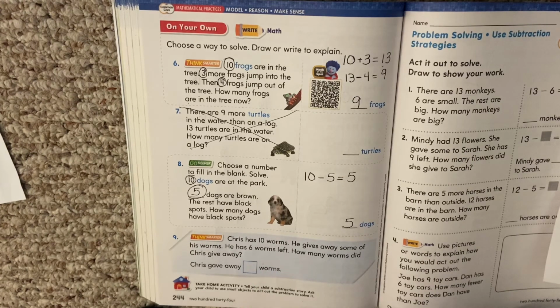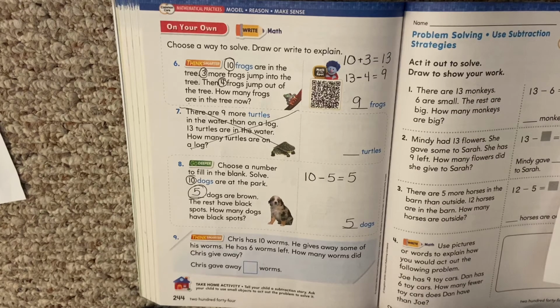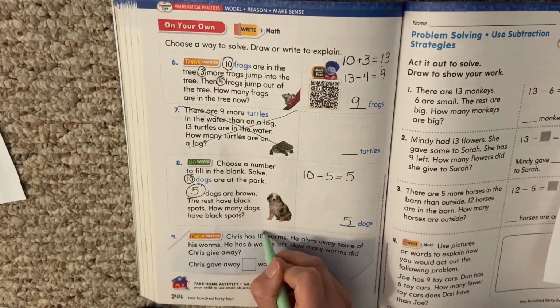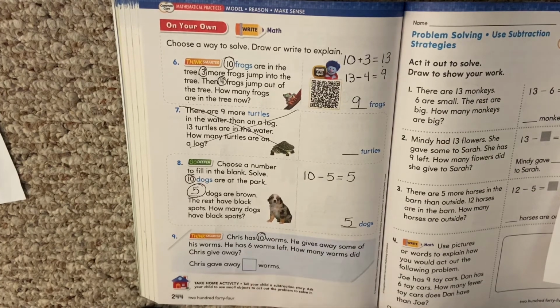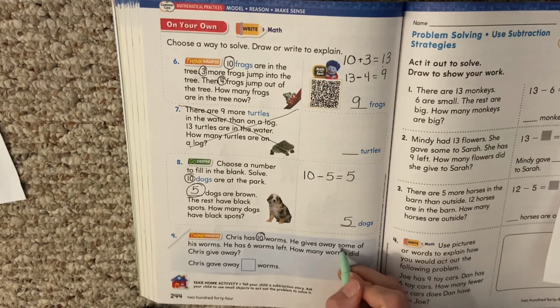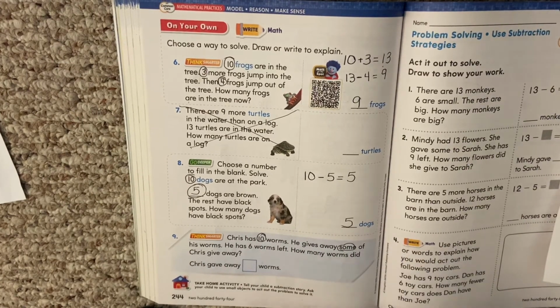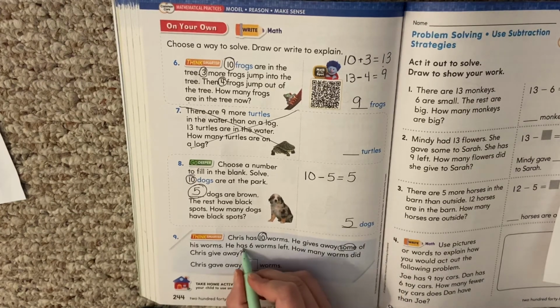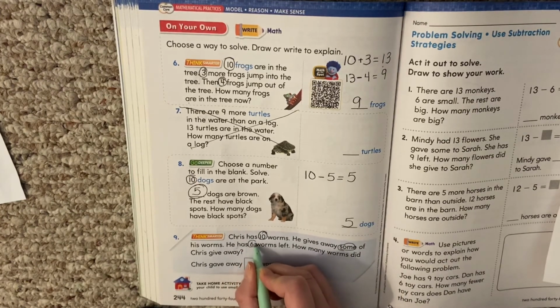All right, last one. Chris has 10 worms. He gives away some of his worms. Oh, we're missing a number. He has 6 worms left. How many worms did Chris give away? So let's go back through our problem. Chris has 10 worms. He gives some of his worms away. He has 6 worms left.